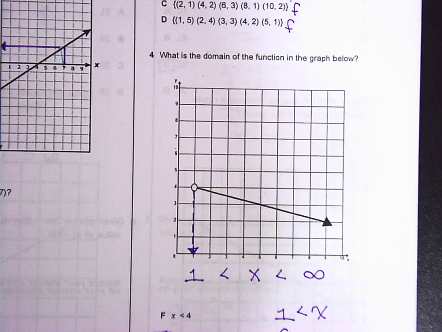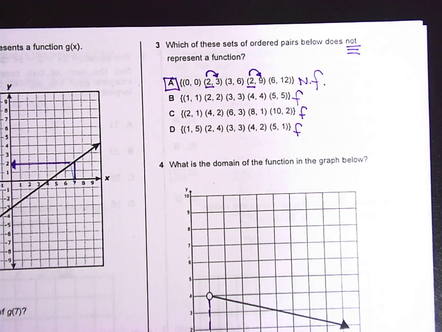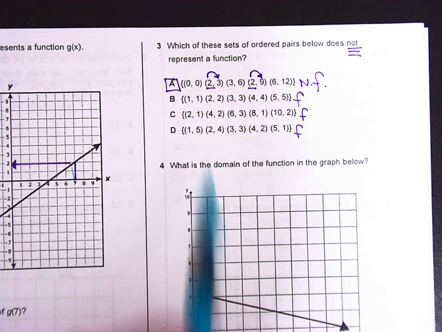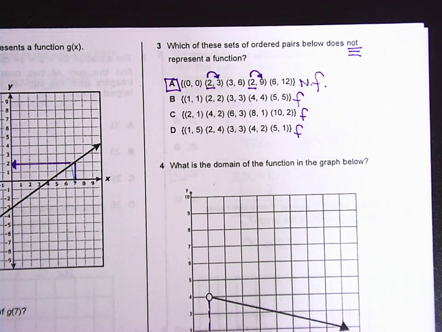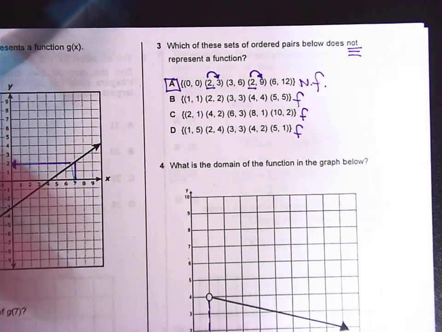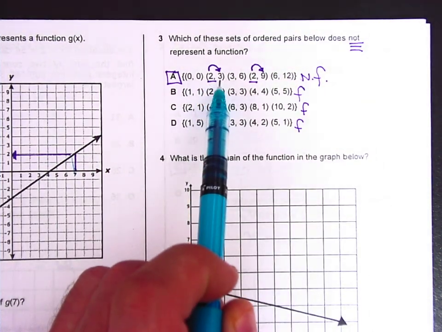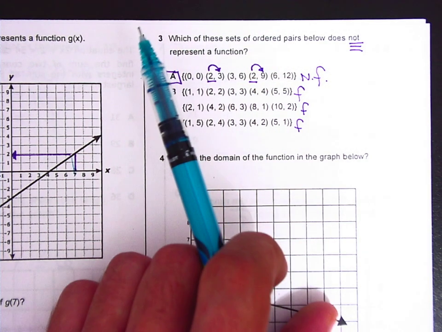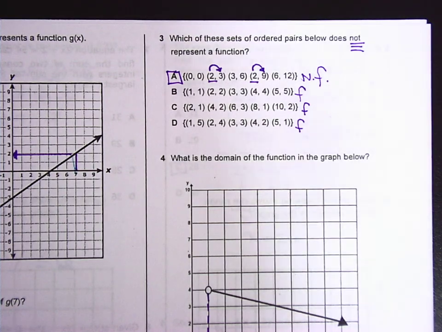Number 3, we're asked which of these sets of ordered pairs below does not represent a function. So in this case, we want an x value that repeats with different y values. And if we look at all our choices, choice A is the only one that does that. I did check all the other ones just to make sure because there have been questions in the past where there were multiple correct answers. But for a standard multiple choice test, there is only one correct answer. And in this case, it is choice A, where we have the 2 going to a 3 and the 2 going to a 9. There we have the x value being repeated with 2 different y values, and by definition that is not a function.